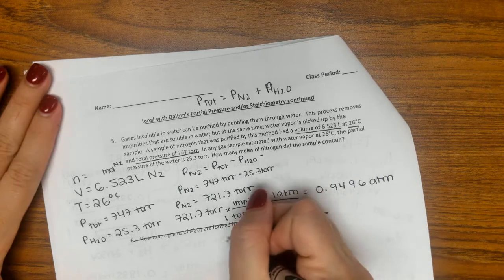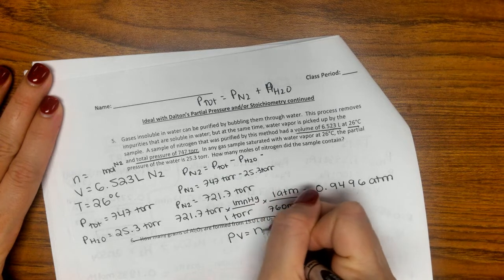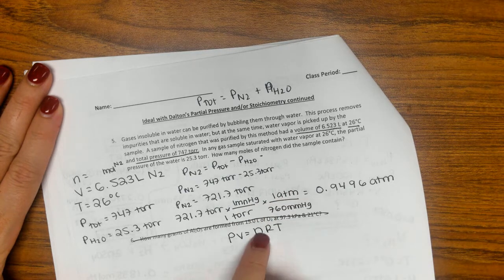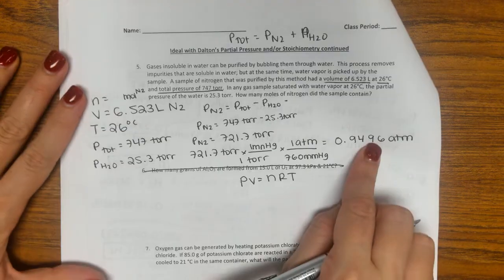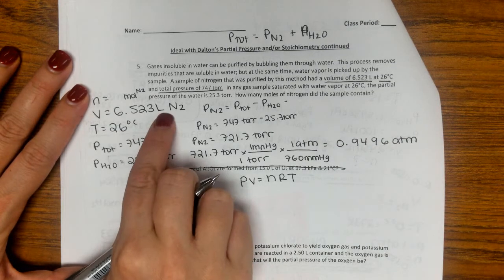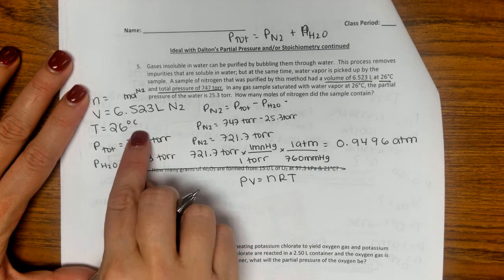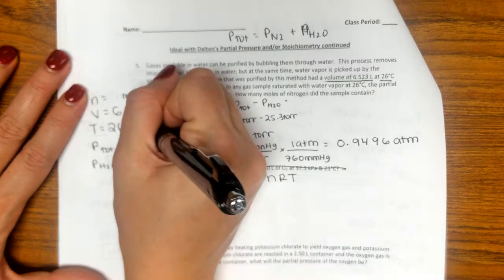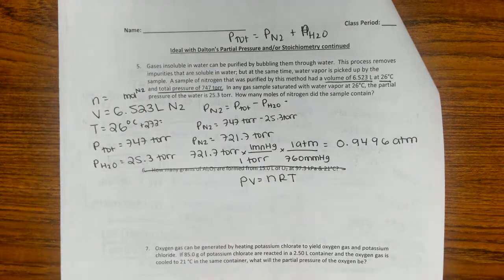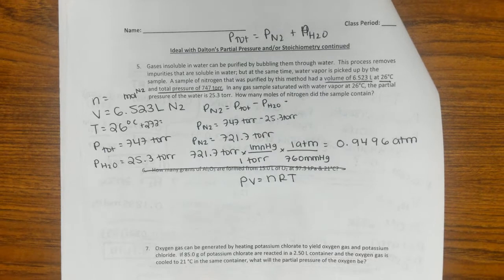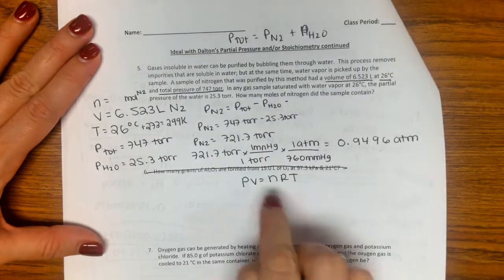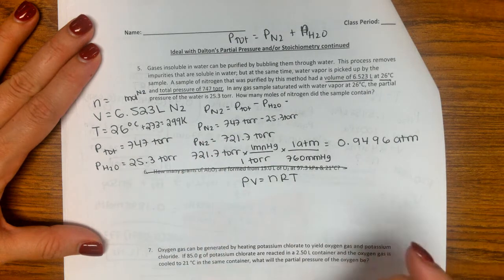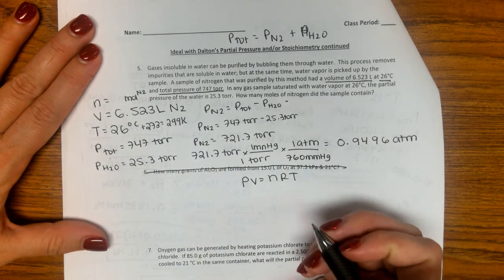I want to use the ideal gas law. PV equals nRT. I'm looking for n. My pressure, I have in ATM. My volume is in liters. My temperature needs to be in Kelvin, so add 273 to that number. That's 299 K. I know R, and I'm looking for n. So now I'm good to plug into the equation.